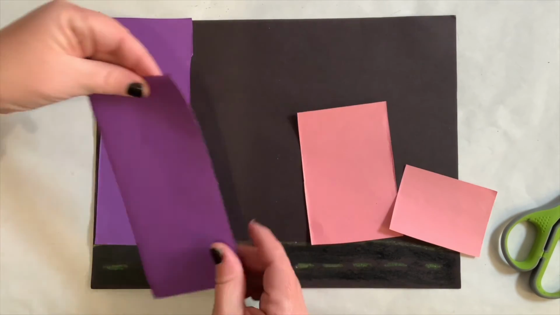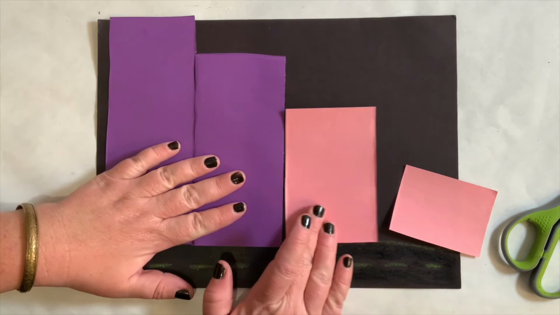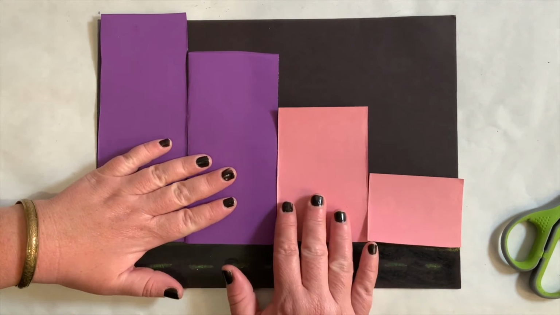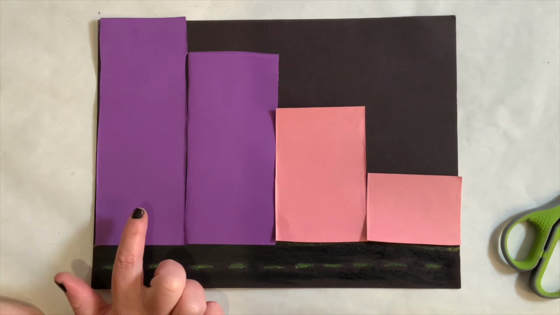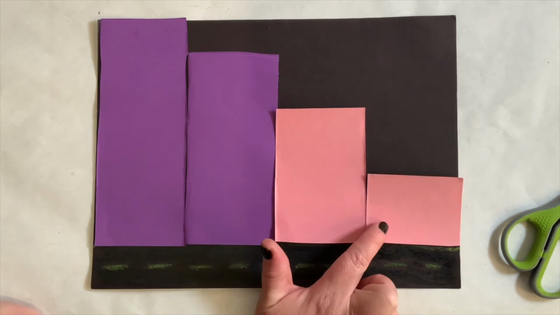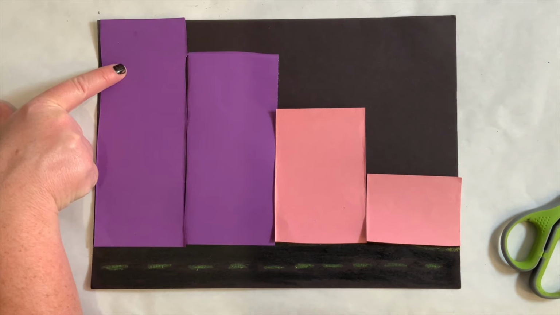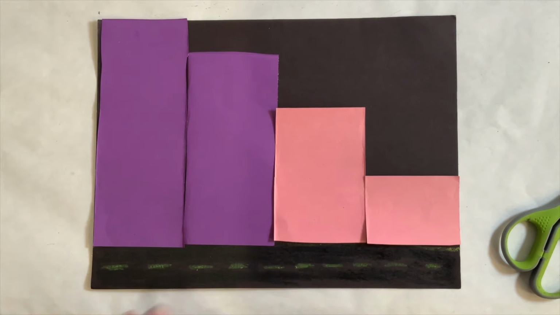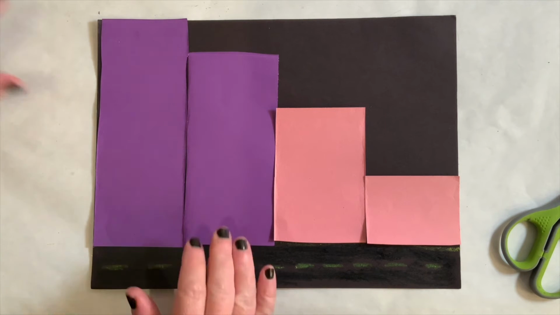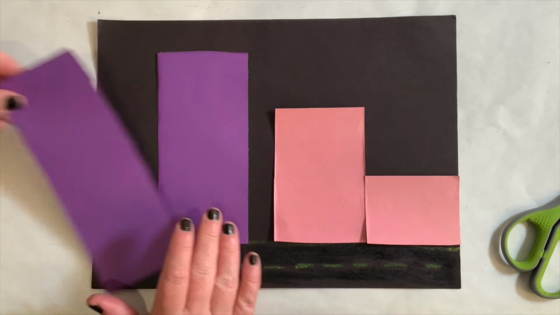I'm going to get rid of that small piece, and then I'm going to put all of my buildings together. I should see how many different sizes? 4. Very good. Let's count. 1, 2, 3, 4. We have giant, tall, medium, and short. Now let's go ahead and glue these on, and you can decide the order. So maybe you can kind of mix it up, huh?